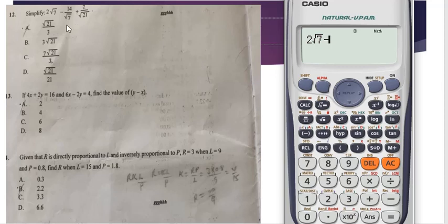It's a fraction. So we punch this fraction, and then you punch 14, and then you click on the down arrow, and then you punch root 7, roots again, and then you punch 7. Then you move outside the roots, and click forward again so that you move outside.